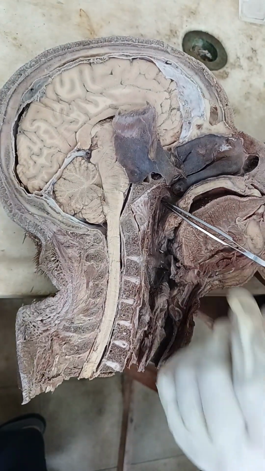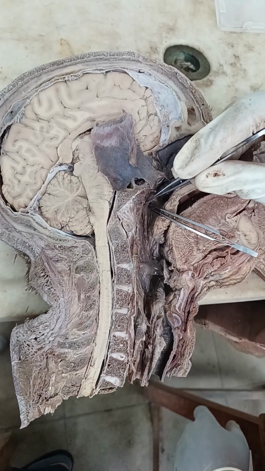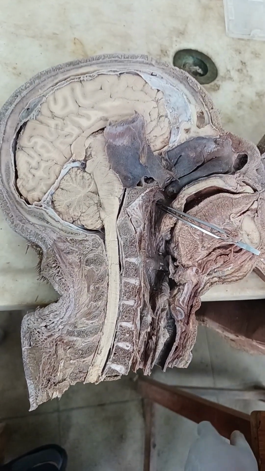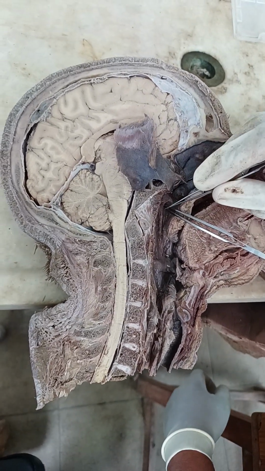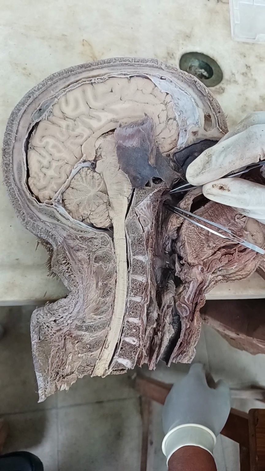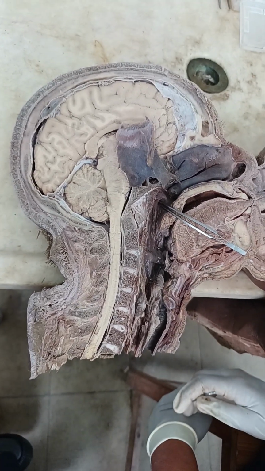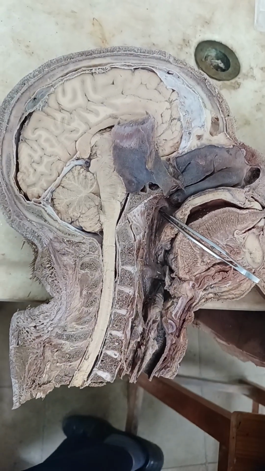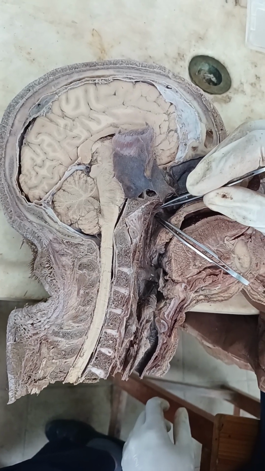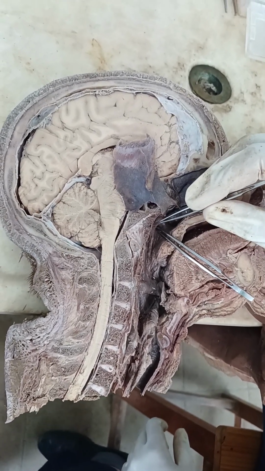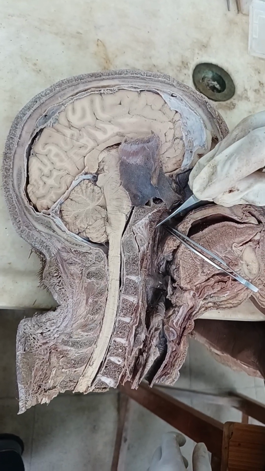Just behind this tubal opening there is a recess, a groove. It is called the pharyngeal recess, or the fossa of Rosenmuller. It is a depression behind the tubal elevation. So just behind the tubal elevation there is a depression, called the pharyngeal recess or fossa of Rosenmuller, and behind it there is an elevated area.